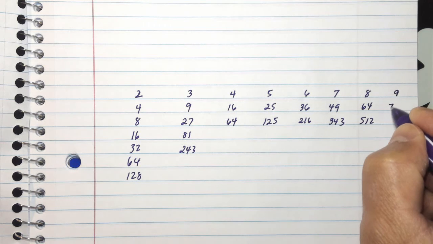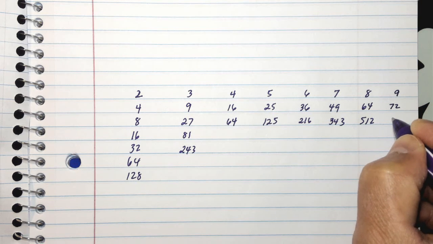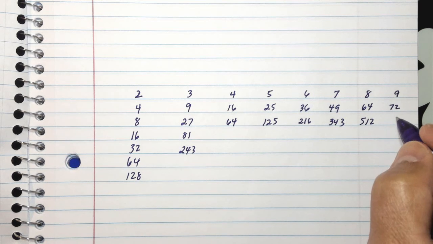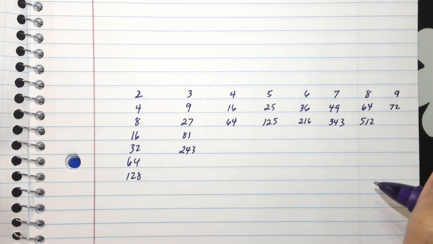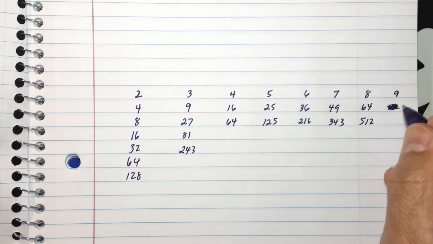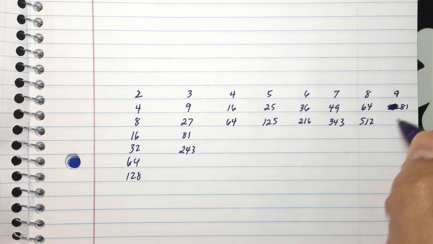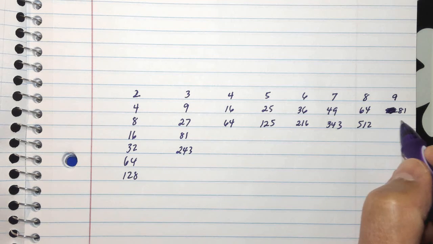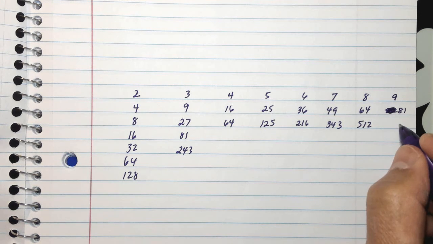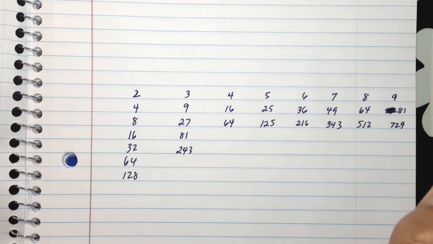9 is the easiest. I'm an idiot. I said it's easiest and I don't know what to put there. Alrighty then. That's what happens when you try to talk and do math at the same time. 9 squared is 81. Now I can do it. 9 times 81 is 729.